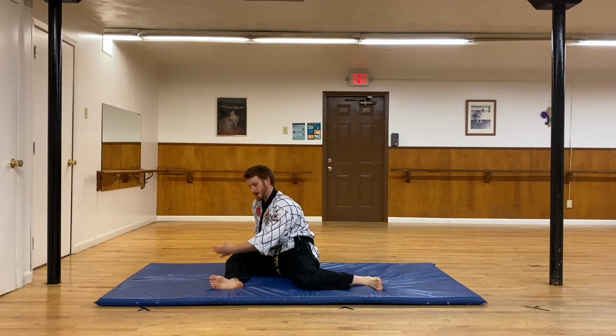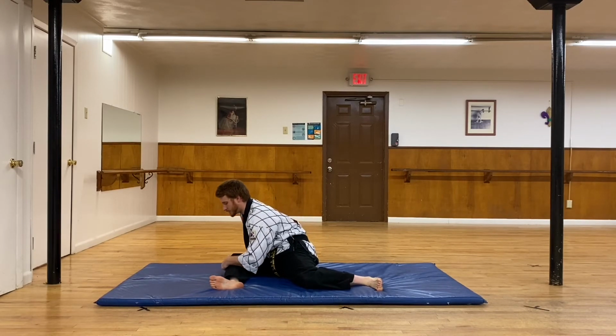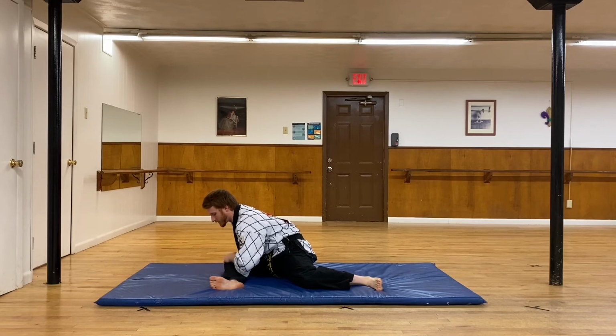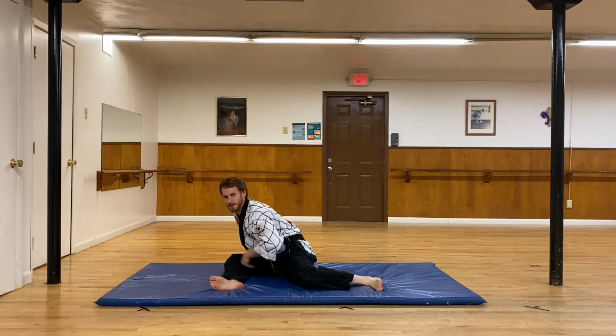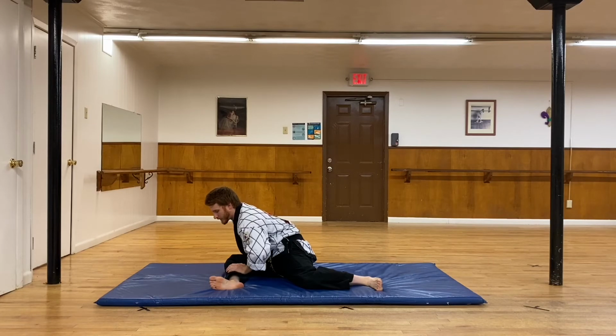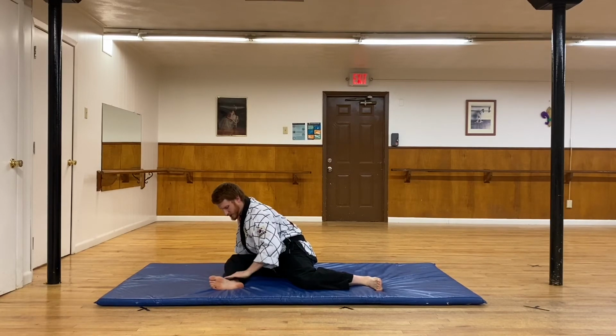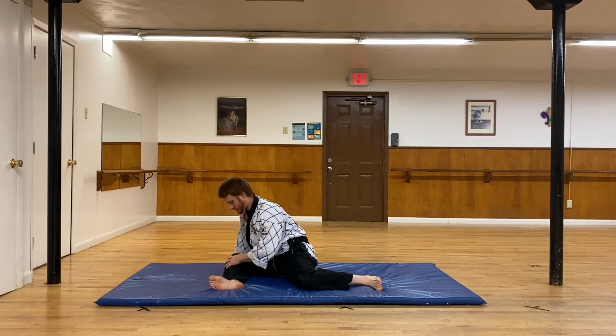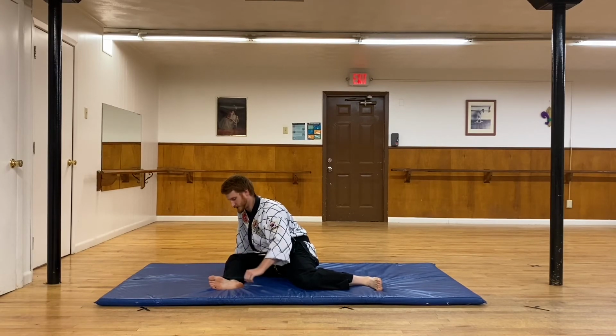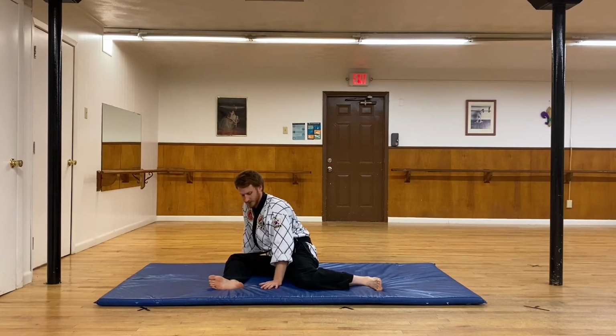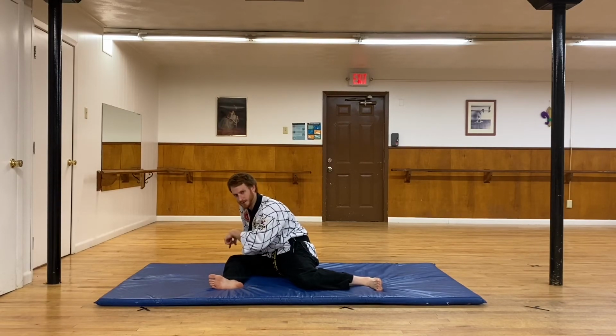Normally with a static stretch, what I'd be doing is just leaning over towards my knee, and that's going to stretch this bottom hip flexor and the outer hip. But when I'm doing PNF stretching, what I'm doing is contracting this muscle. You can't see this, so it's not a dynamic stretch because I'm not moving. But I'm contracting my quad muscle here and pushing it into the ground, like I'm driving my knee into the ground for a few seconds.